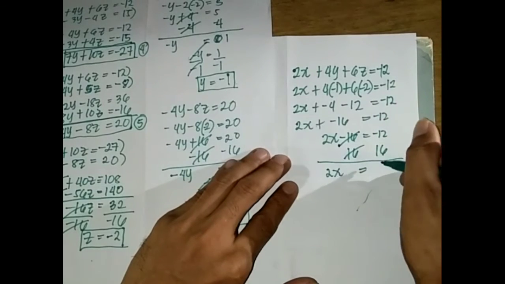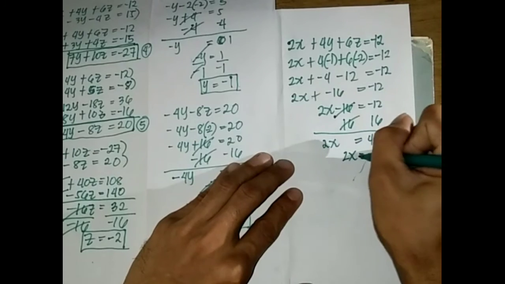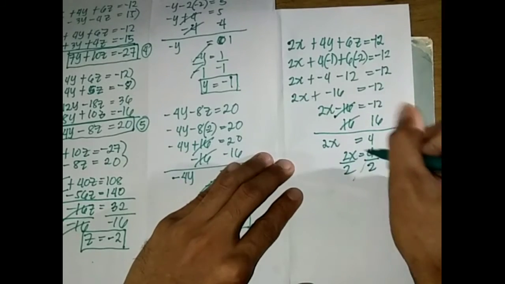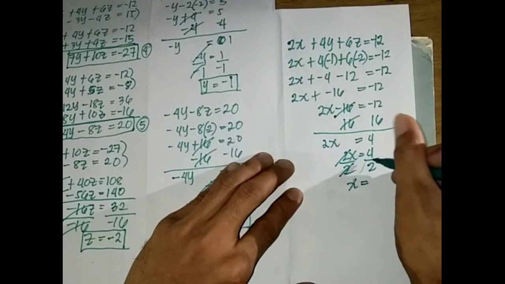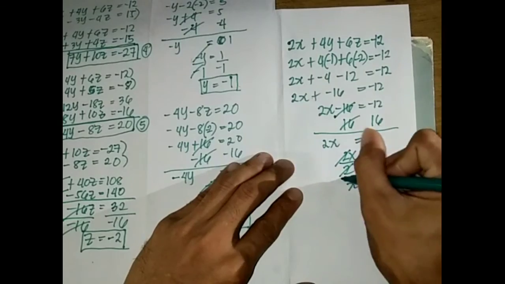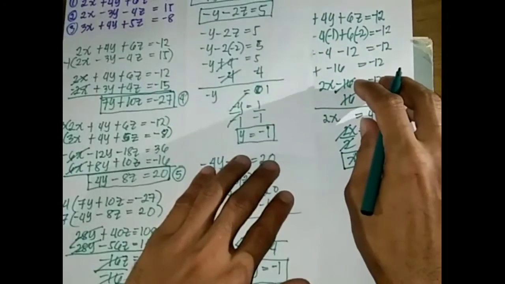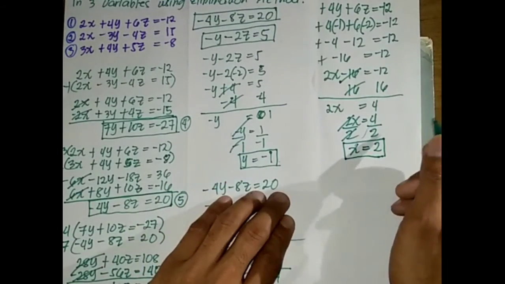Negative 12 plus 16 is equal to 4. 2x equals 4. We'll divide both sides by 2. Cancel natin yung 2, leaving us with x. 4 divided by 2 is equal to 2. So yung value ng ating third variable na x ay equal to 2.